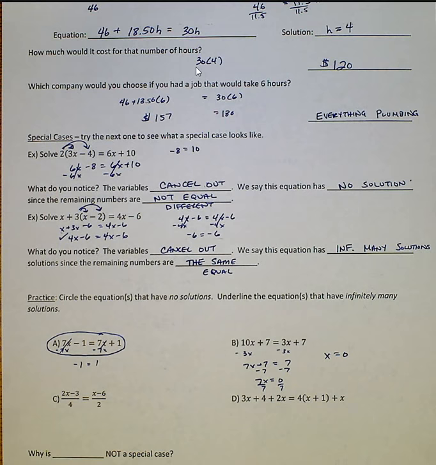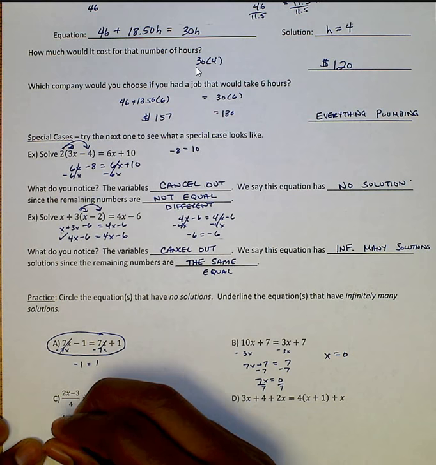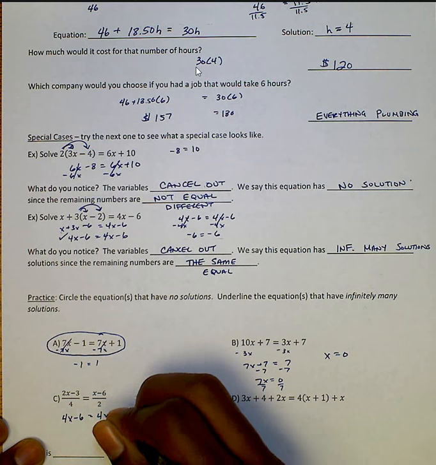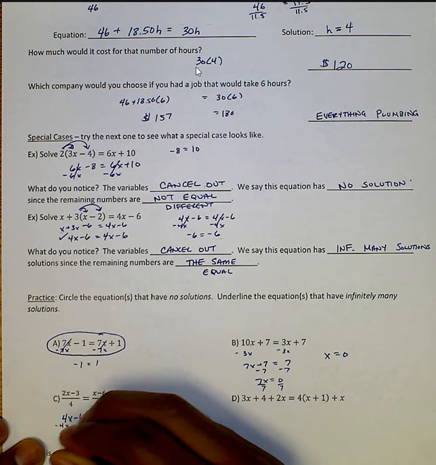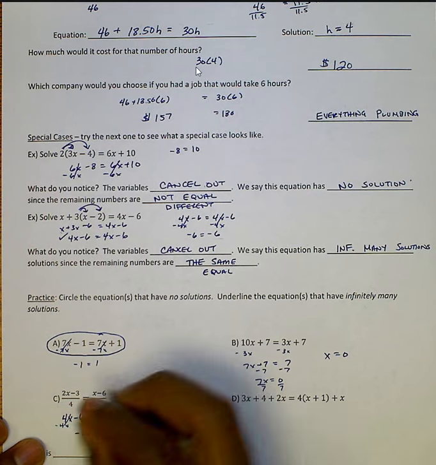See, we got cross multiply. We get 4x minus 6 equals 4x minus 24. Subtract 4x from both sides. Negative 6 equals negative 24. Does that equal? No. That is no solution.